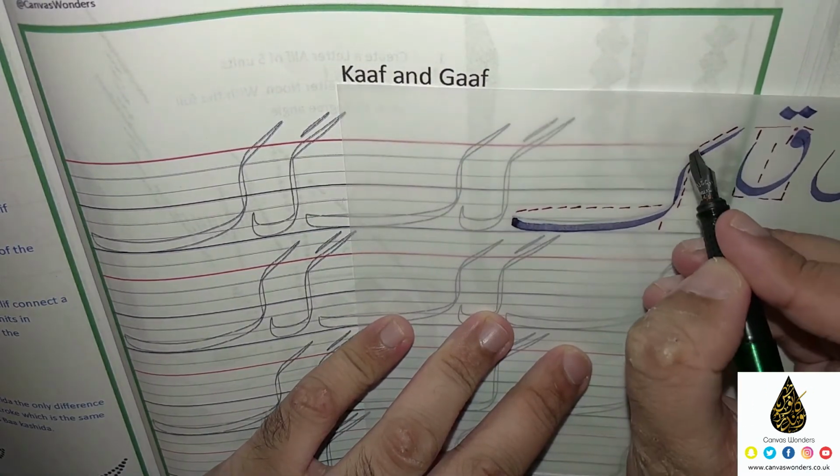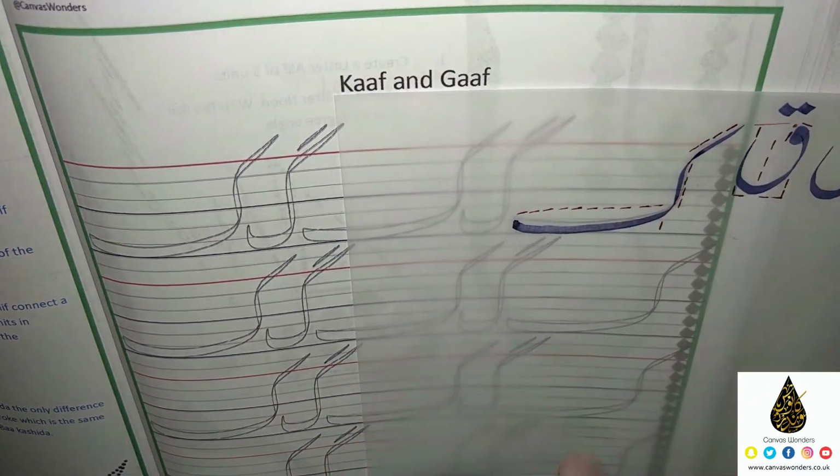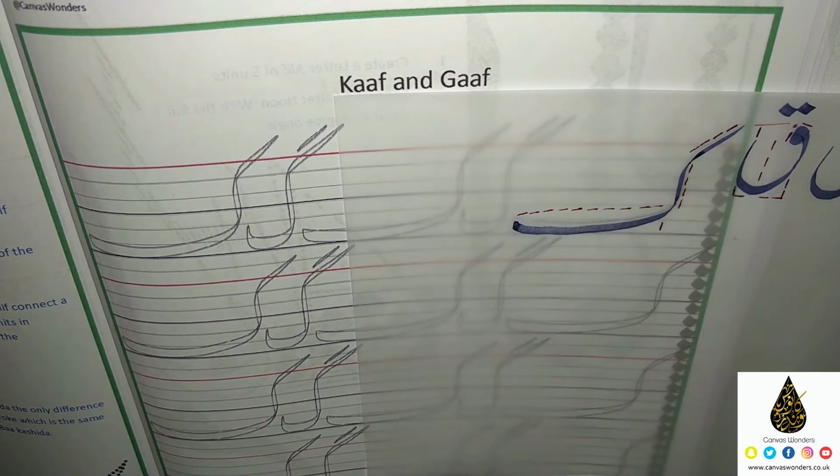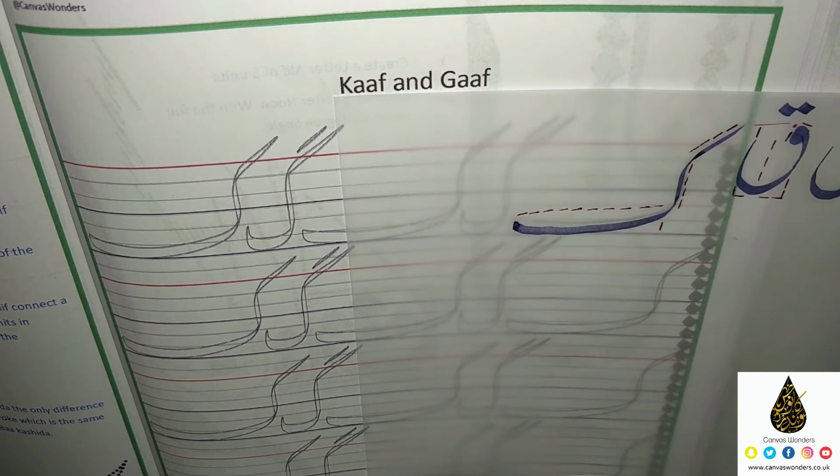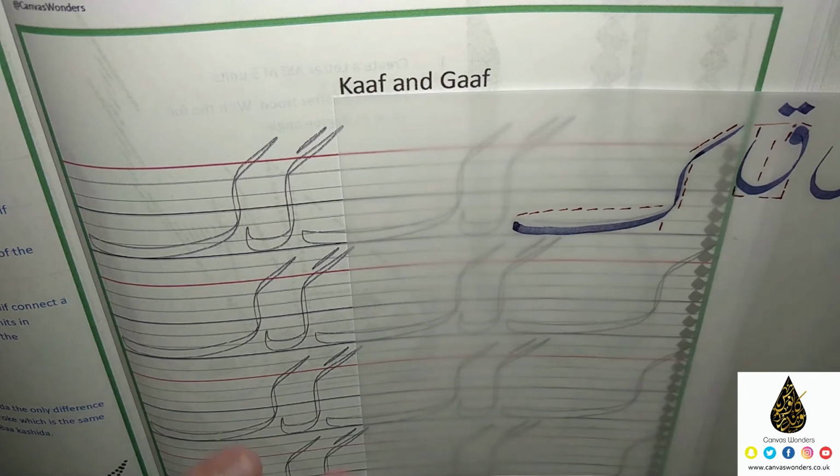The letter Ghaaf. The letter Ghaaf has the same principles as the letter Kaaf, only with an additional diagonal stroke. This letter is in Urdu and Farsi and is not used in the Arabic language. The letter Ghaaf is scripted in 4 strokes.